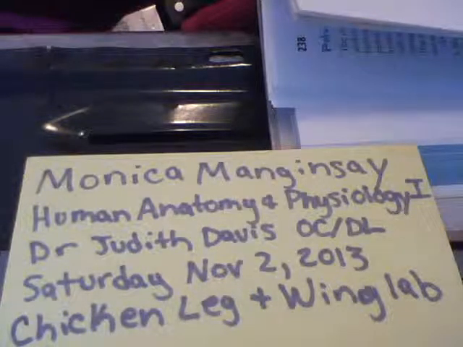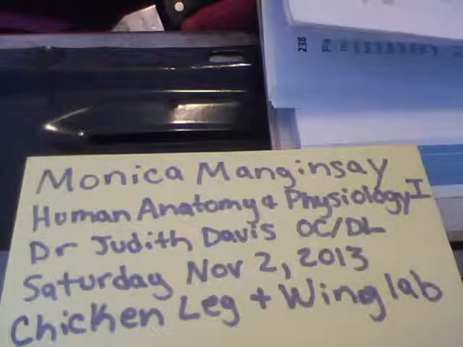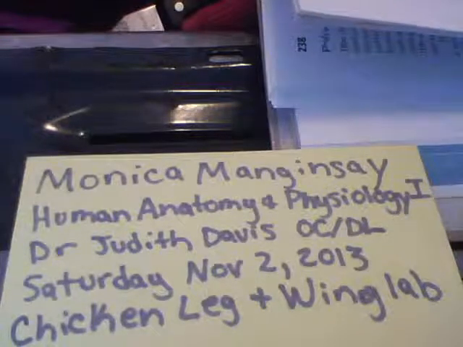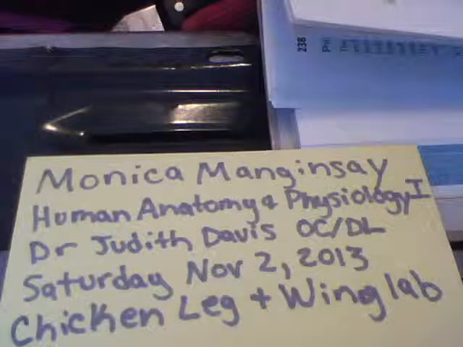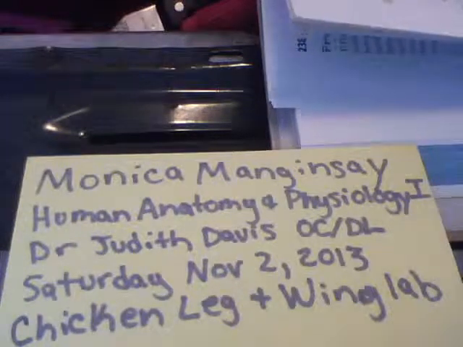Remember, cartilage is avascular. Synovial fluid also contains phagocytic cells that rid the joint cavity of microbes and cellular debris.